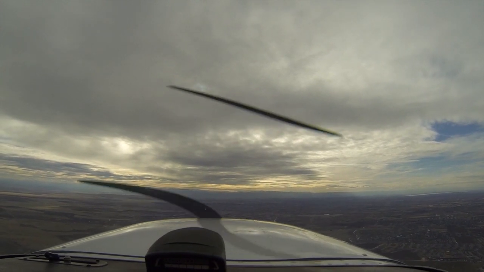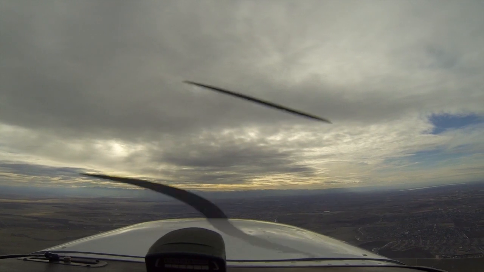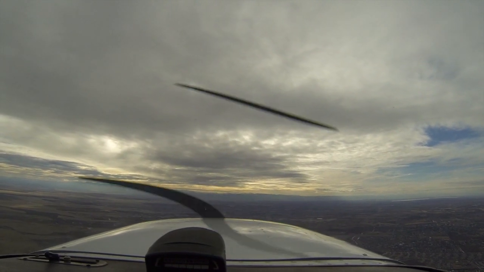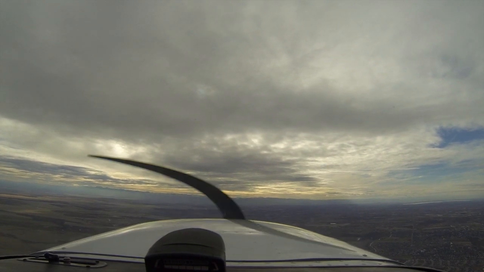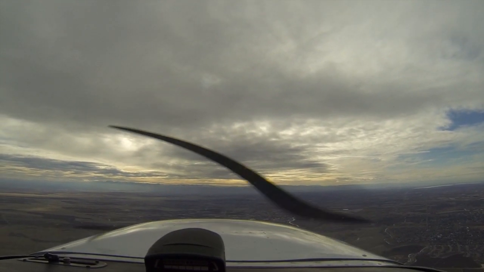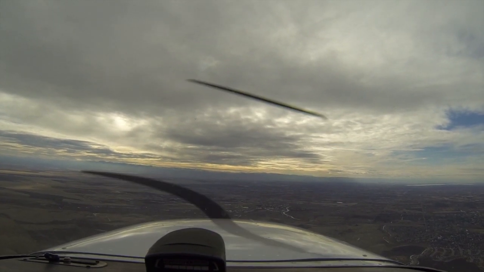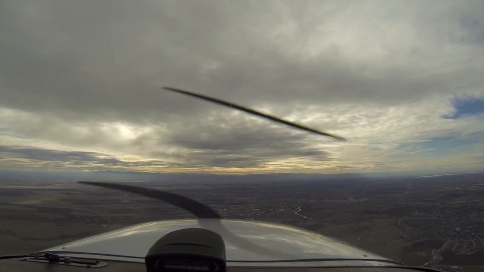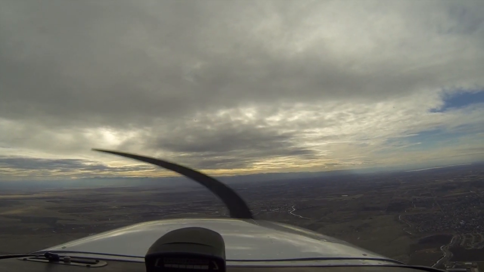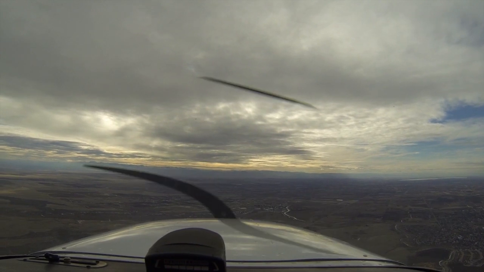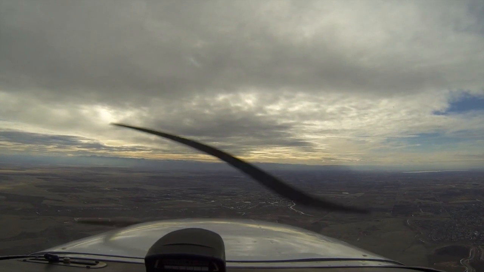Boise approach, fly heading 310, vector for the visual approach runway 28 right, descend and maintain 10,000. Heading 310 down to 10,000, we'll expect vector for 28 right, Skywest 4788. Southwest 261, descend and maintain 8,000. 8,000, Southwest 261. And we'll squeeze in 285 on the heading for 3781 Lima. 3781 Lima affirmative, fly heading 285. Alright, 285, thanks.